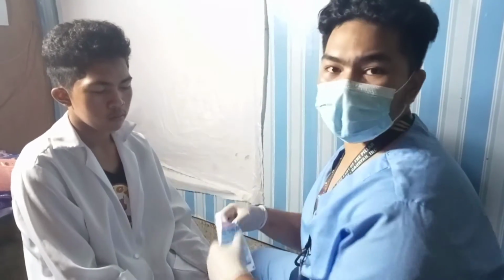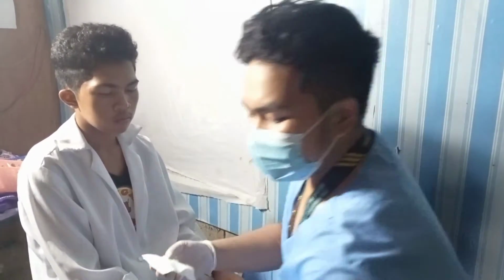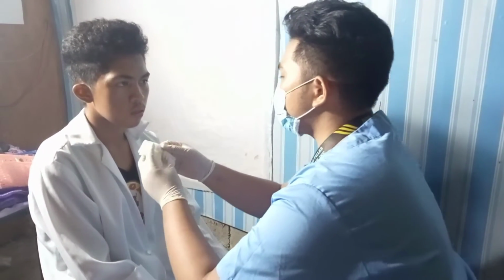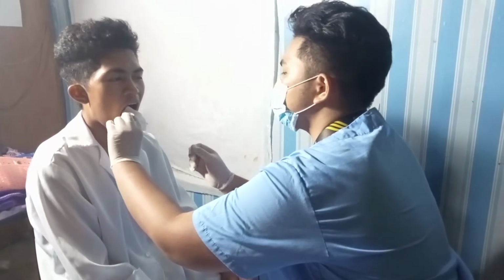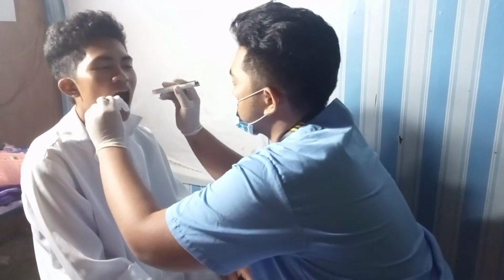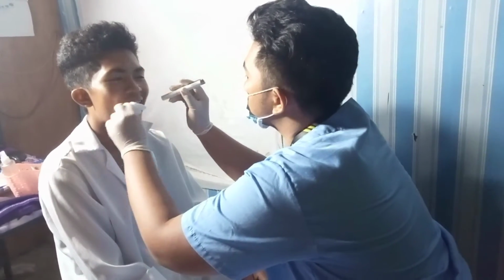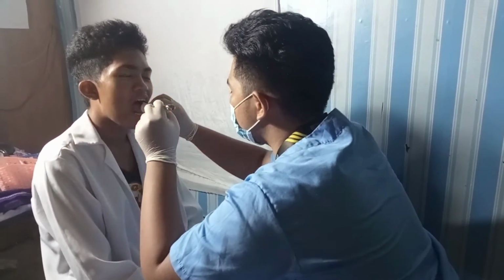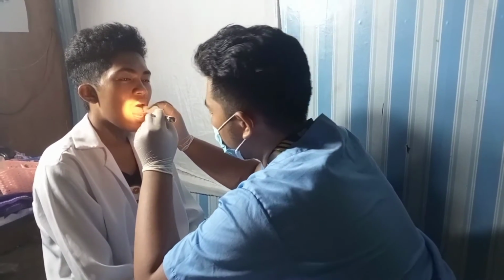Next, the Wharton's duct of the patient. Using the gauze pad to hold the tongue of the patient, request the patient to move his tongue out. Sir, pwede niyo po ba ilabas yung dila niyo? Hold using the gauze pad and check the Wharton's duct of the patient. As we can see, there are no signs of lesions and it's also light pink in color. The frenulum of the patient is in the middle and there is a flow of saliva, which is a normal sign for the patient.